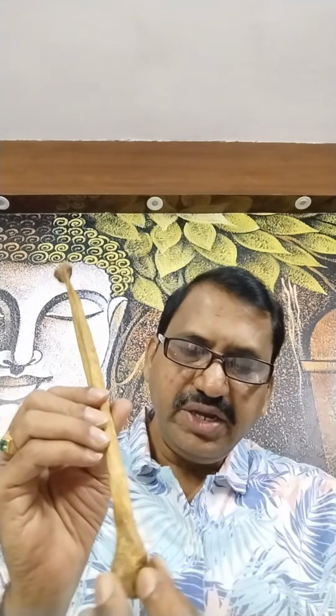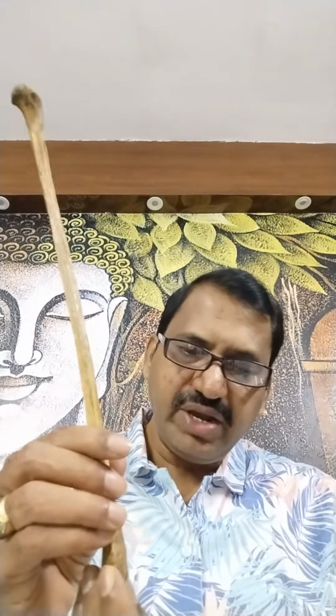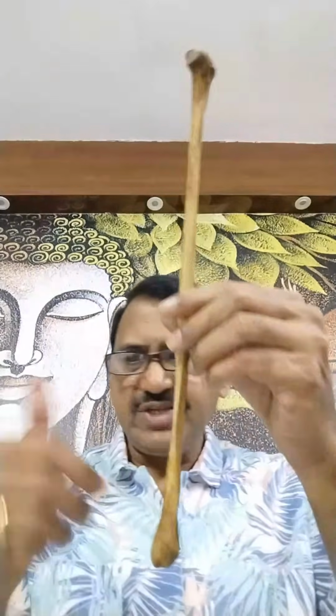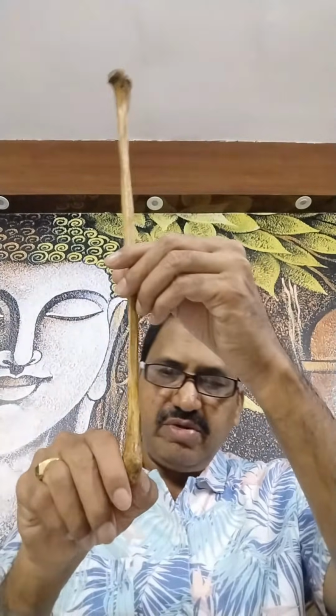Here you see this is the malleolar fossa. It must be posterior-inferior, and we have to keep the tip of the thumb in that malleolar fossa, then hold it like this. This is the correct anatomical position of the fibula. That is another important point you must remember.